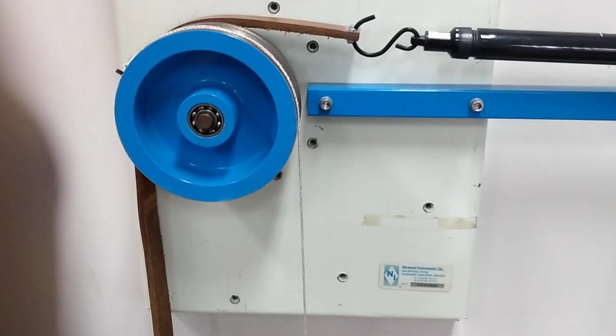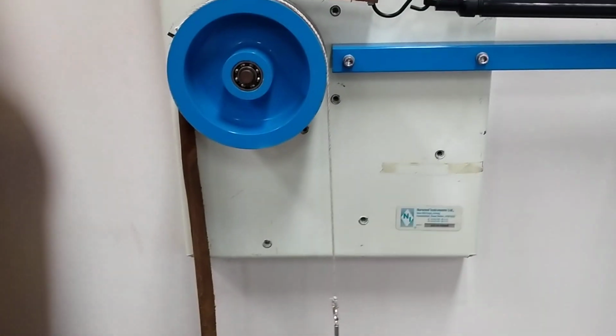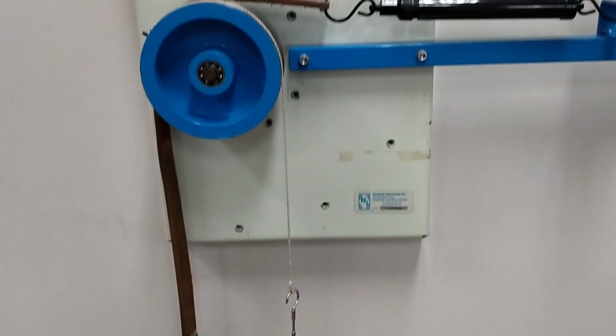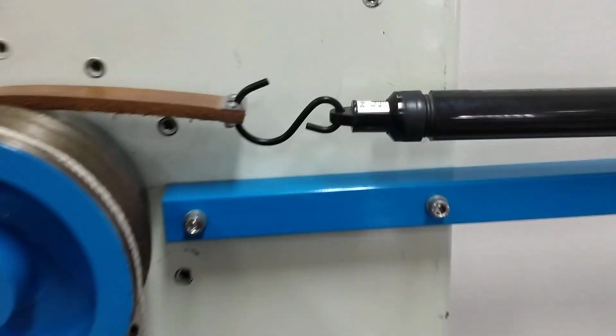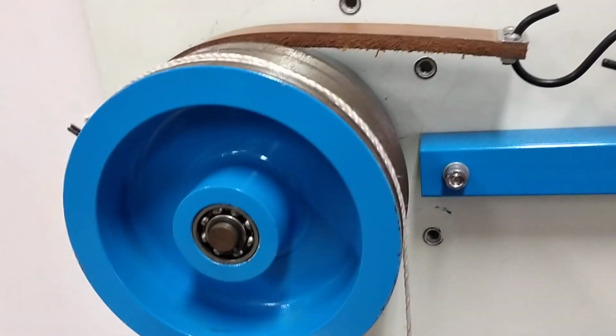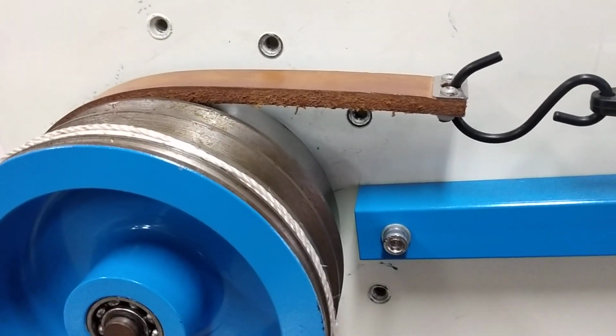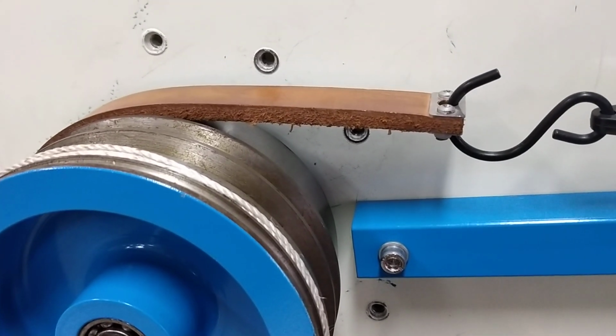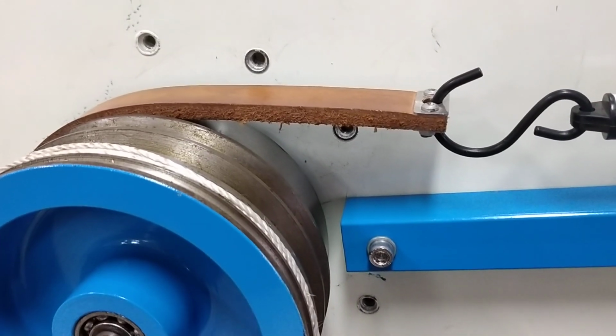Increasing the load, 2 Newton, no effect. 2 Newton more. The total is 4 Newton. Still there is no movement. Sorry, there is movement, as you can observe. Okay, this is the right value.